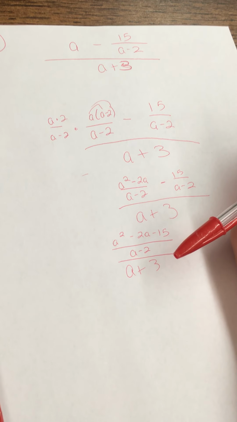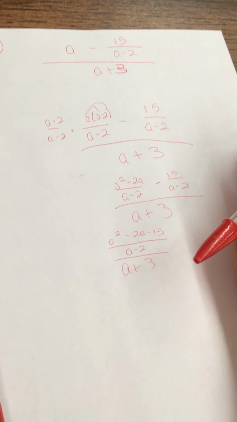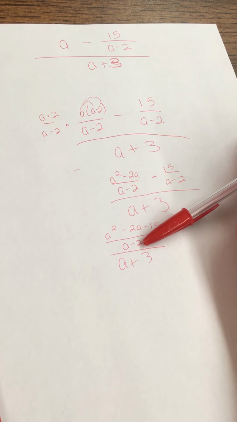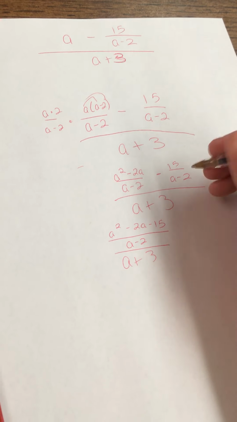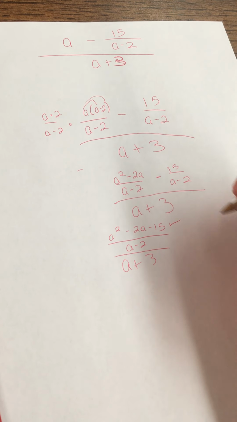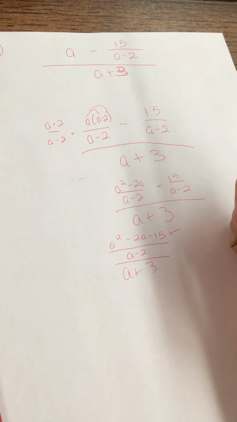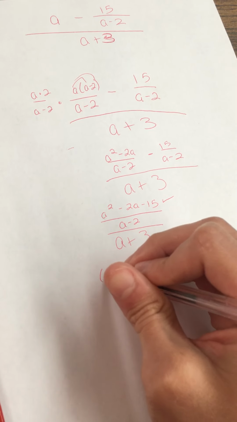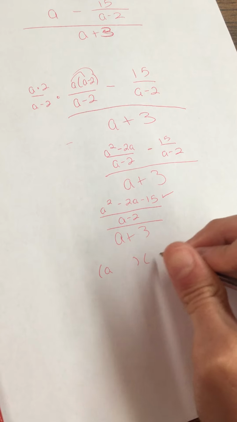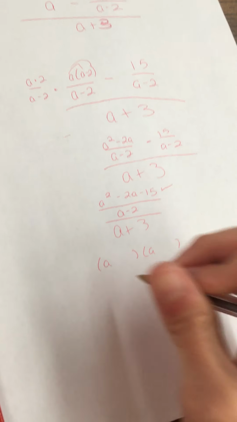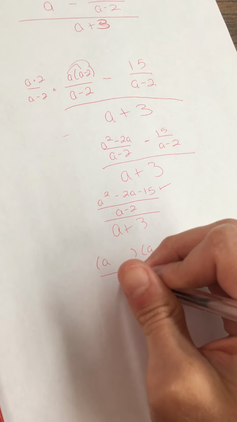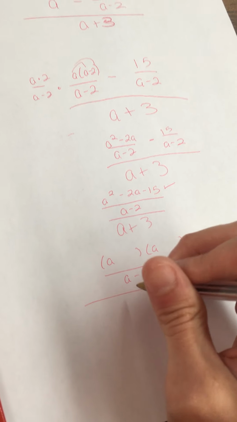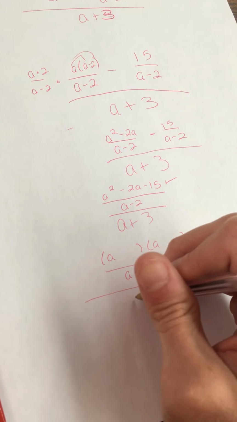Now we're getting close to what we were doing just a minute ago. But can we factor this part out first before we go any farther? I think we can, right? What are two numbers that multiply to get 15, and then also add or subtract to get negative 2?